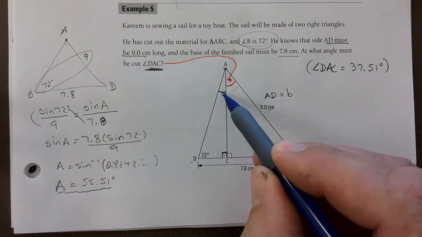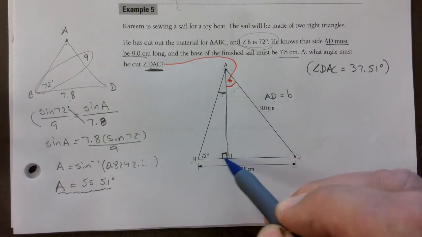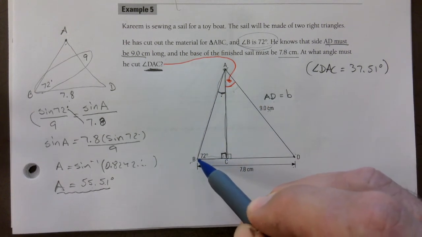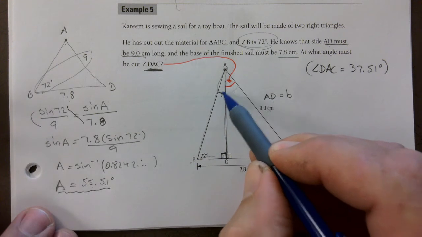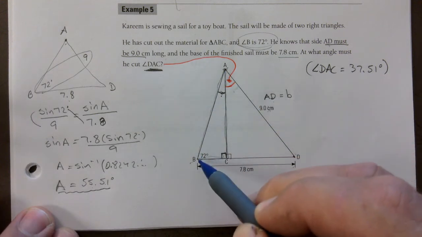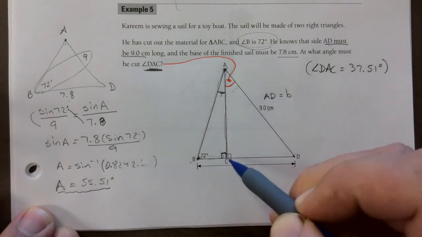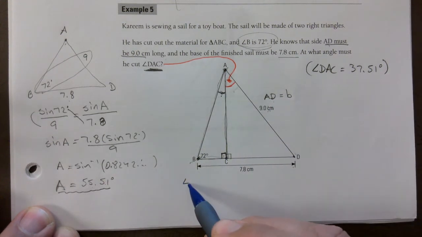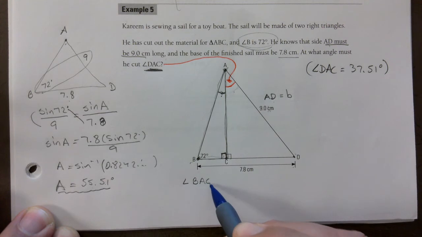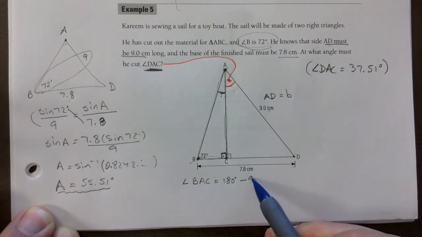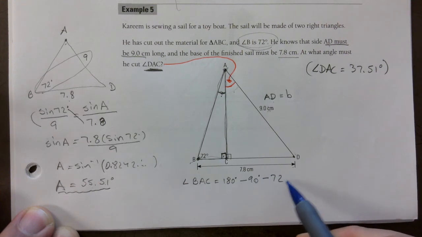So how would I find this? Well, this triangle here also has the property that the sum of the angles of a triangle is 180. So if I want to refer to that angle right here, I would have to go B, A, C. Angle BAC is going to be 180 minus the 90 minus the 72.